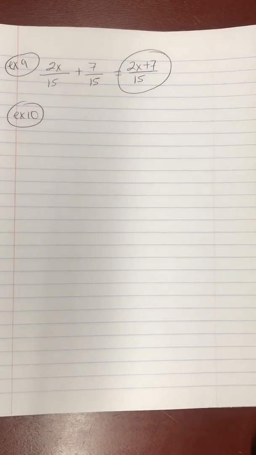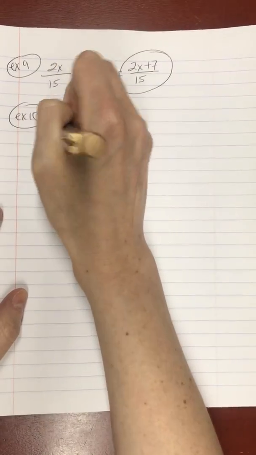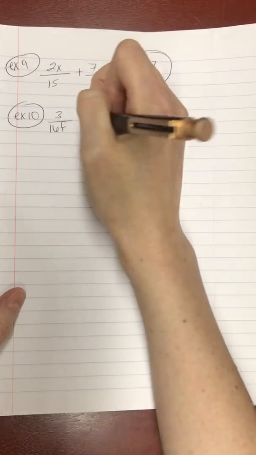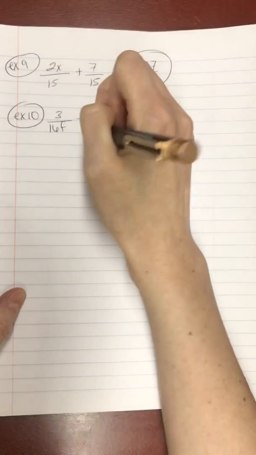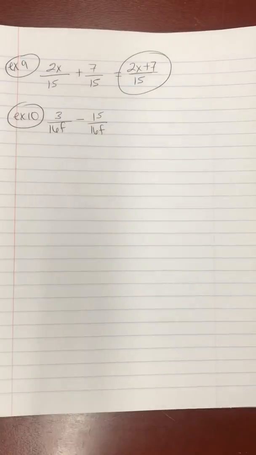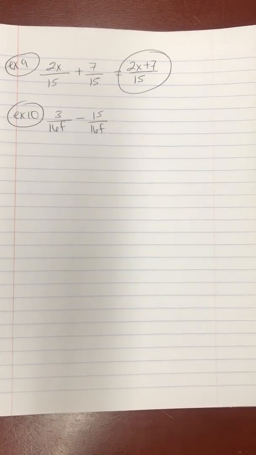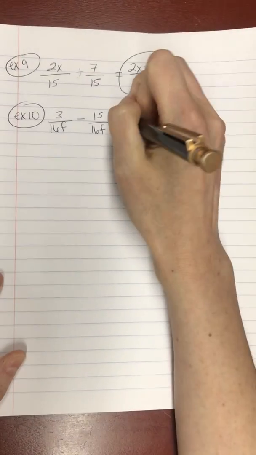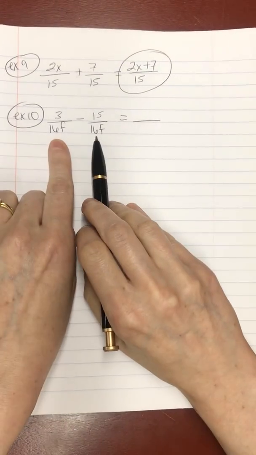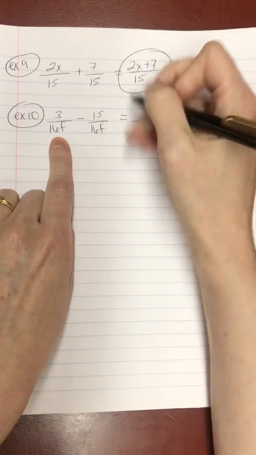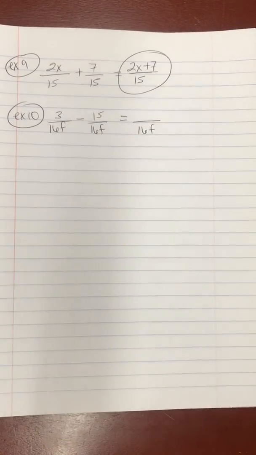All right, we're going to do 2 more examples of like fractions, and then we'll do the second half of our lesson, which is what we do when we're adding and subtracting unlike fractions. All right, how about this one? This one says 3 over 16f minus 15 over 16f. We've done one kind of similar to this a little bit ago. This has the same denominator, 16f, so these are like fractions. So again, my answer will have 16f in the denominator.